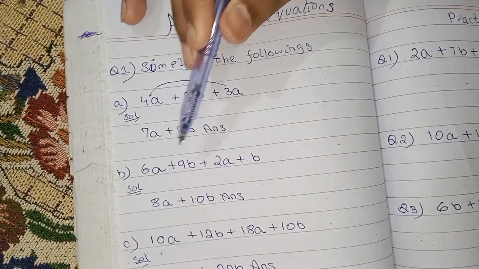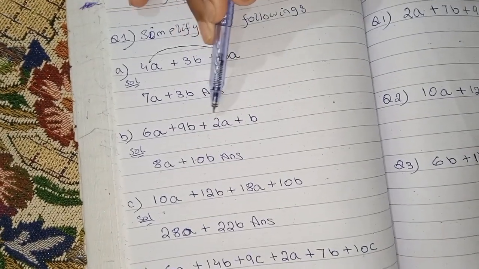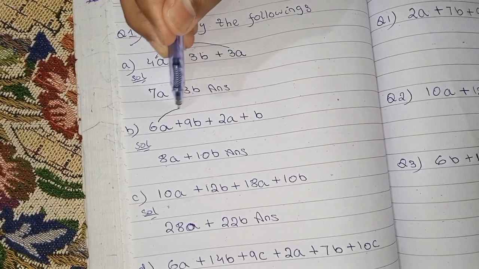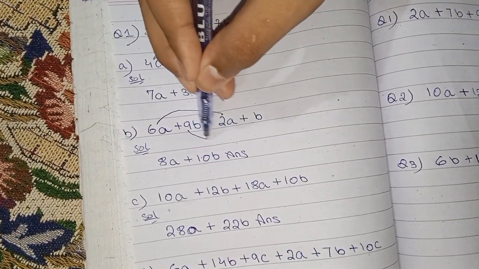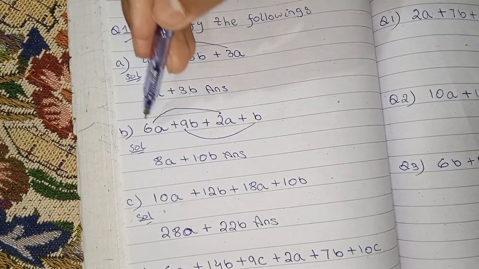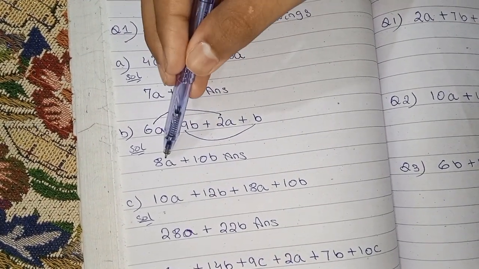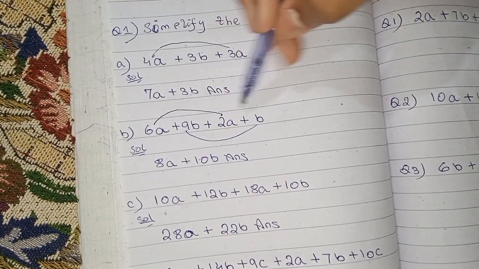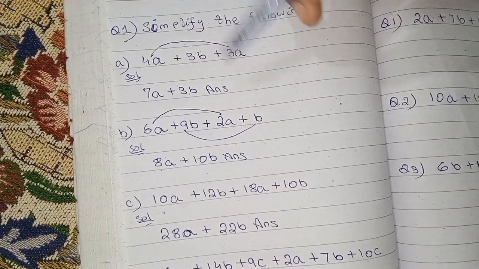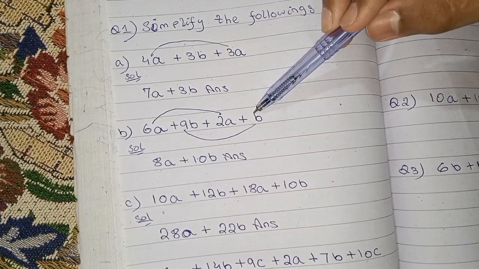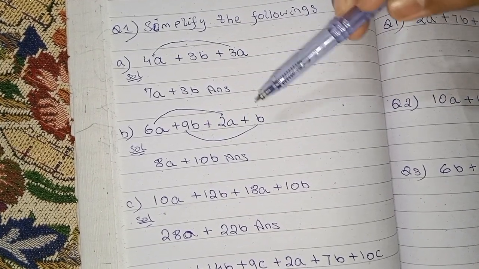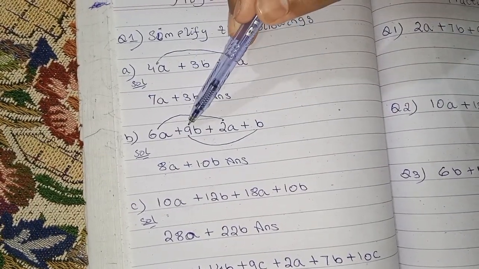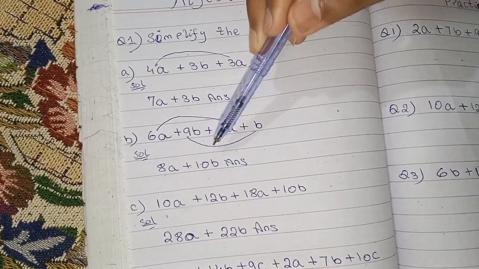The second part says 6a plus 7b plus 2a plus b. Firstly, we will collect the like terms, 6a plus 2a and 7b plus b. So 6a plus 2a will give you 8a, and 7b plus b will give you 8b. The coefficient of b is always 1. If there is no coefficient with b, you have to understand that it is written as 1.